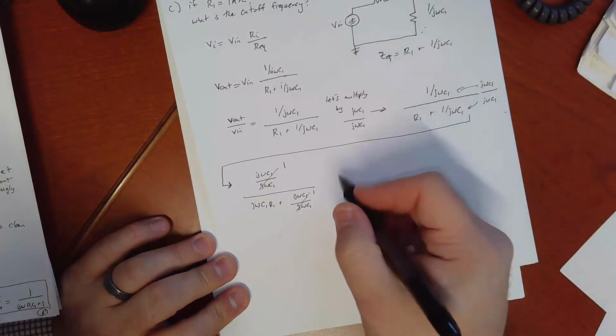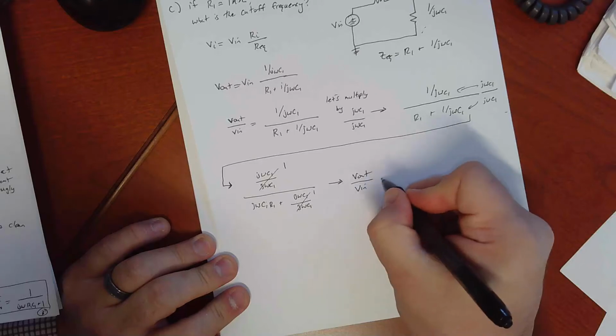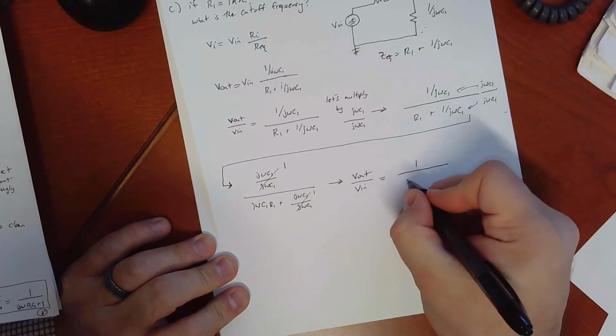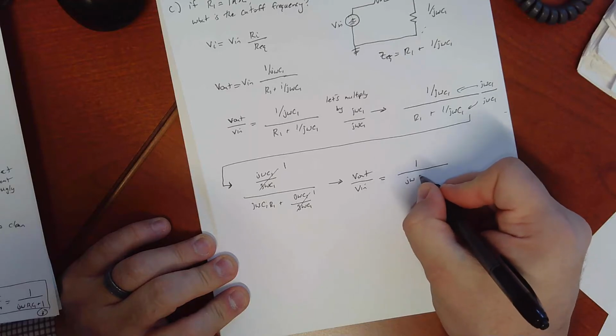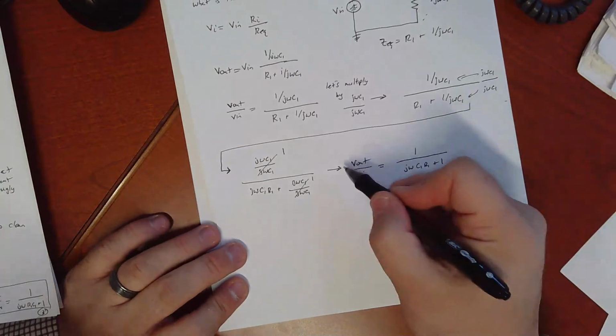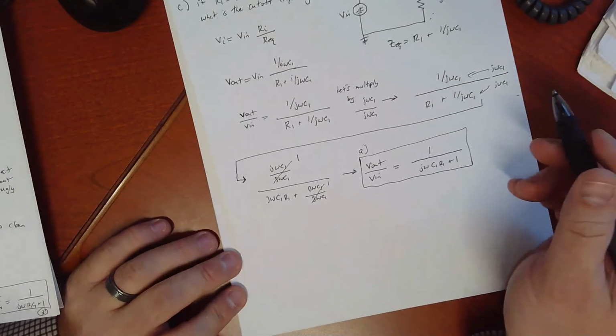So what that tells us is that V out over V in is equal to 1 divided by j omega C1 R1 plus 1. And that's part A.